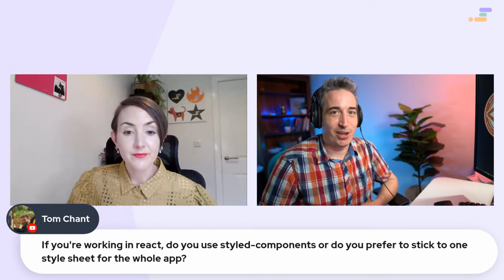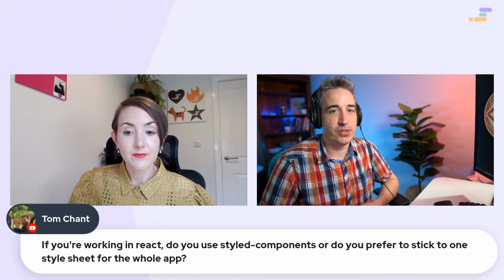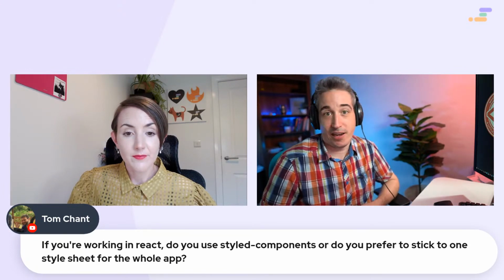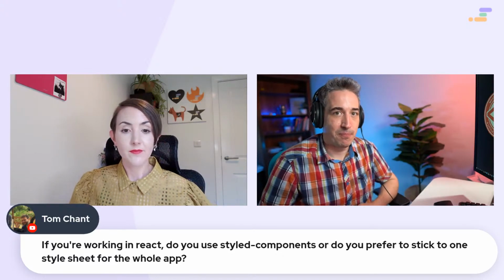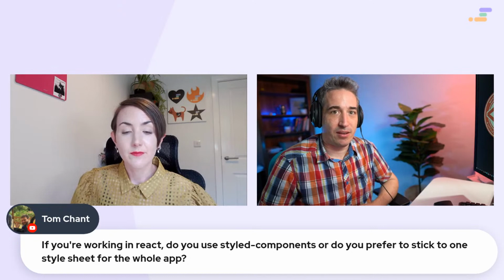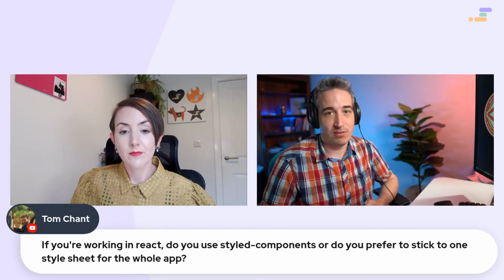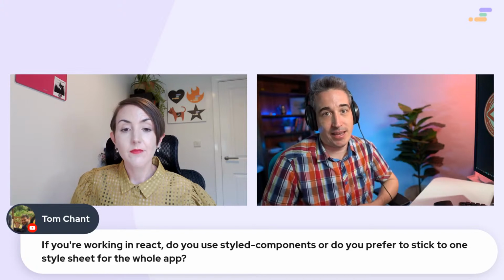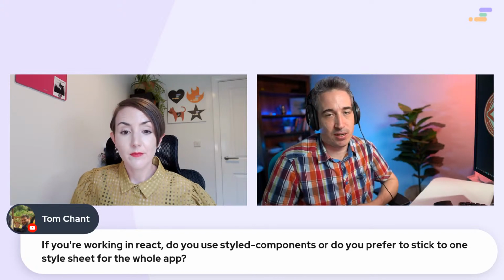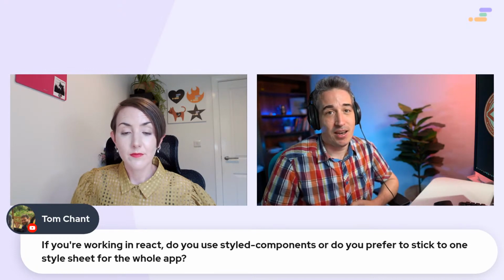So I'll preface it saying I don't do a lot of work with React. I do think styled components are completely fine. I 100% understand why they're so popular. I just think you want to be careful with them. I think having a global style sheet is really, really useful. And then for individual components, to style the things that are unique about it, using your styled components to add those finishing touches is, for me, the way I see it working best.